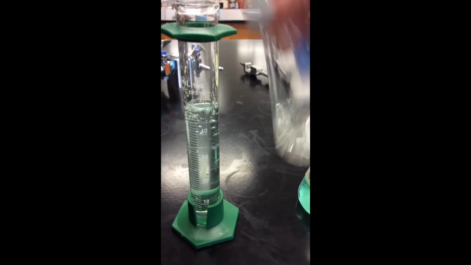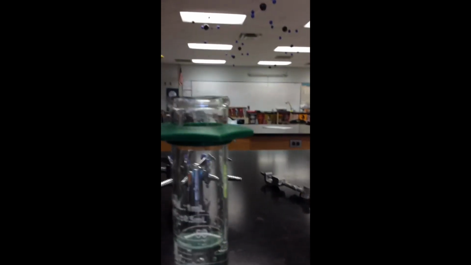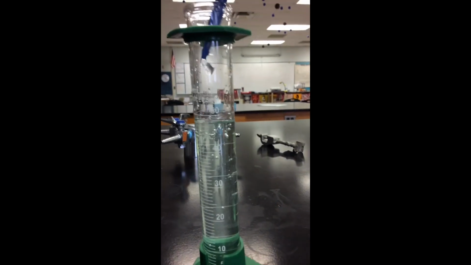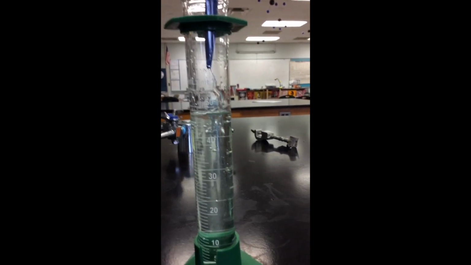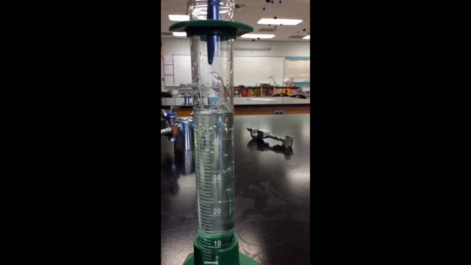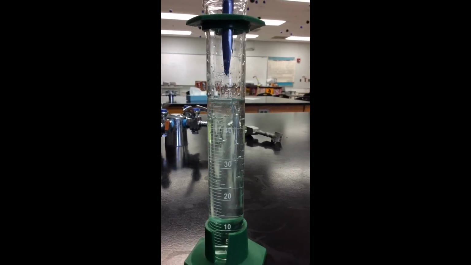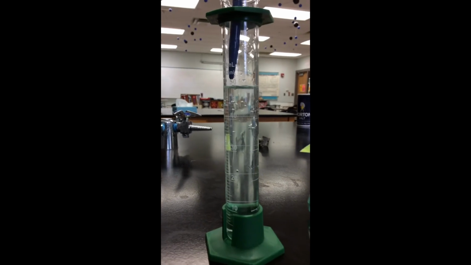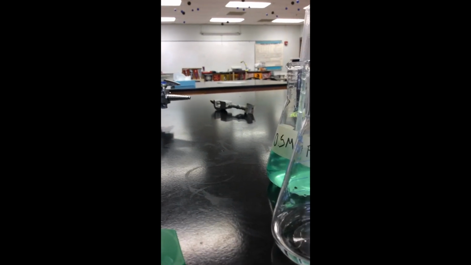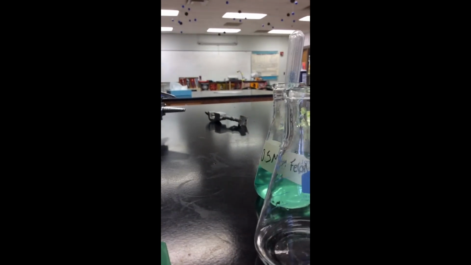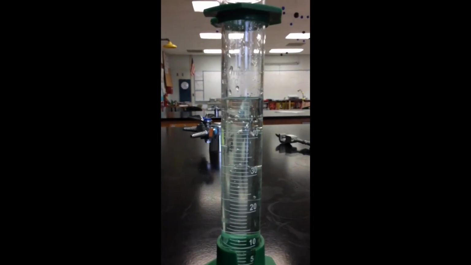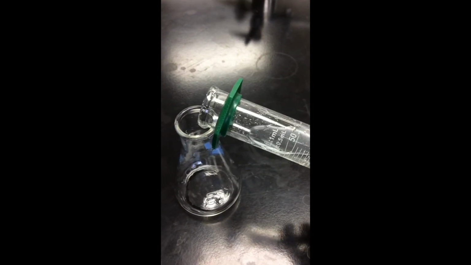Once I get pretty close, I'm going to finish it just like I did the other one by adding water dropwise up to my meniscus. I want to make sure that that looks good. So I need a little bit more here. You can also use a pipette for this. You don't need to use the squeeze bottles necessarily. So that would be my meniscus. That would be 50. Pour it into my other flask.